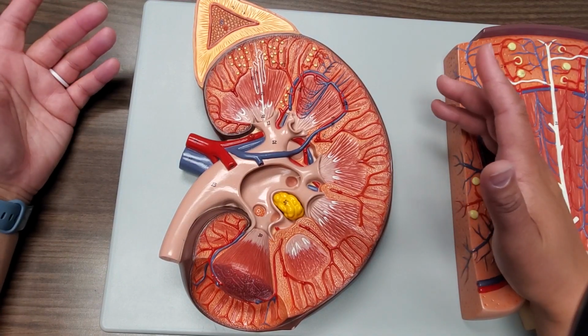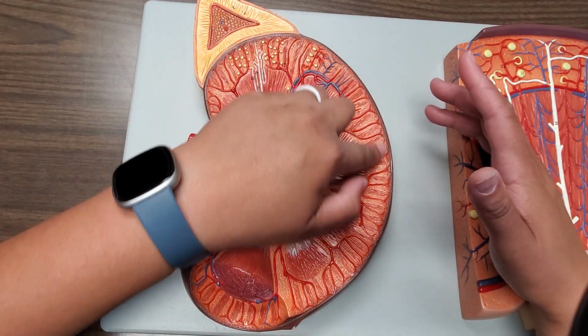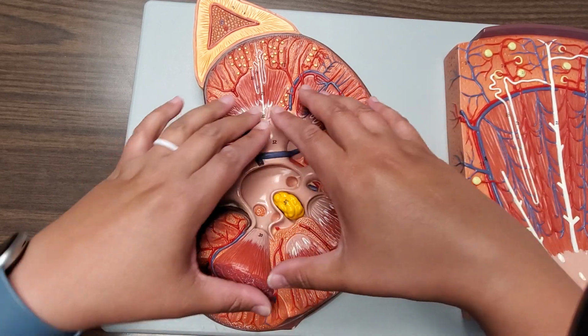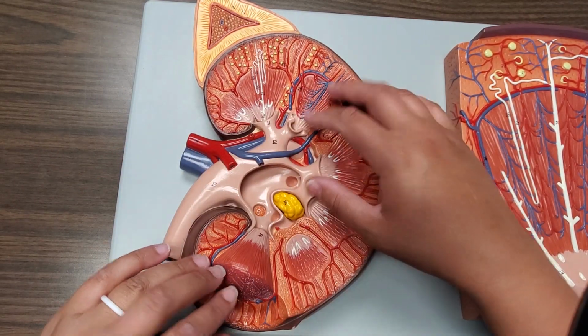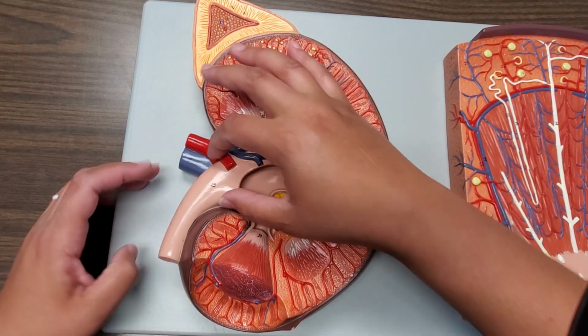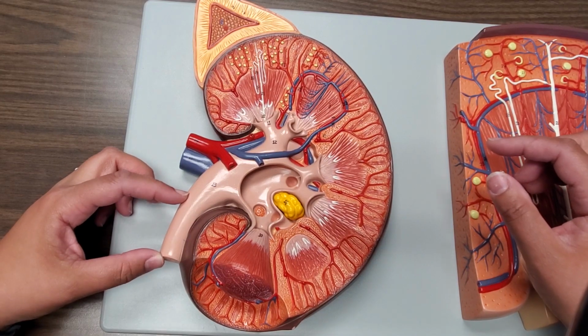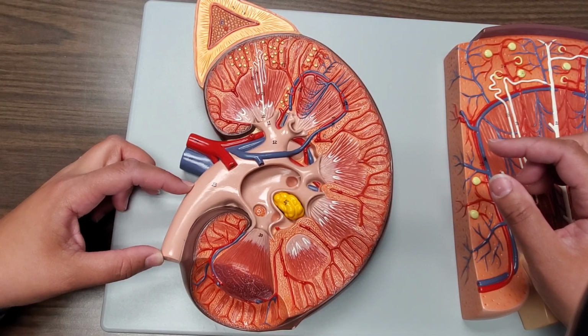So the kidney has three major regions, which we looked at when we dissected the kidney. We have the cortex, which is the outer region, the medulla, which is basically the middle region, and then this funnel-shaped region here is the pelvis. That is then going to be continuous with the ureter here. So we can see part of that ureter in this location between my fingers here.